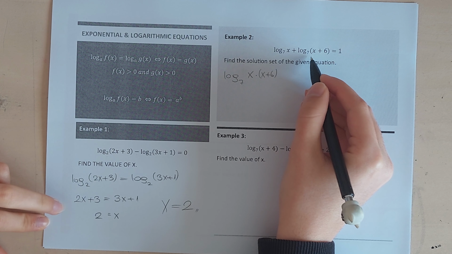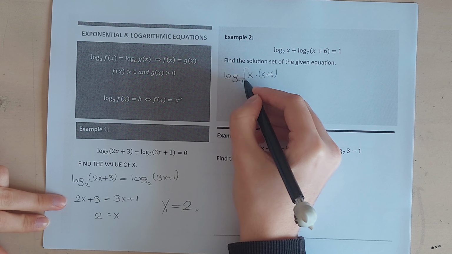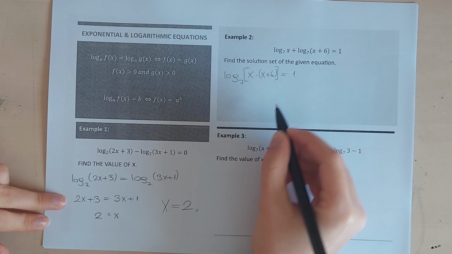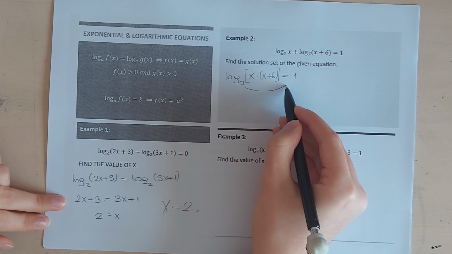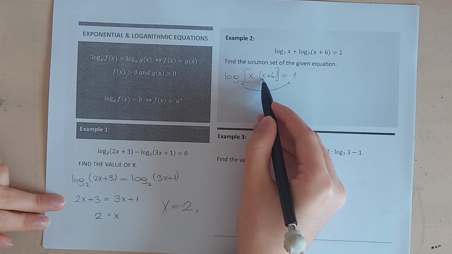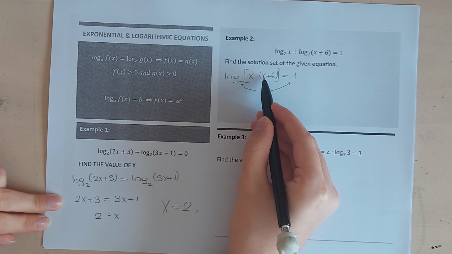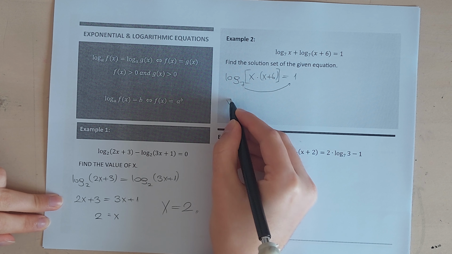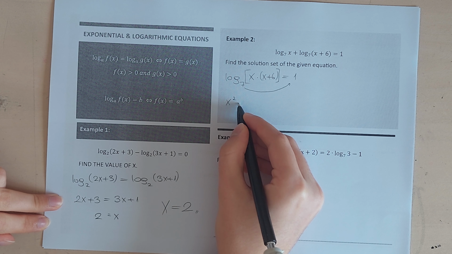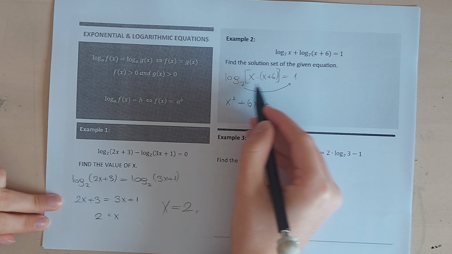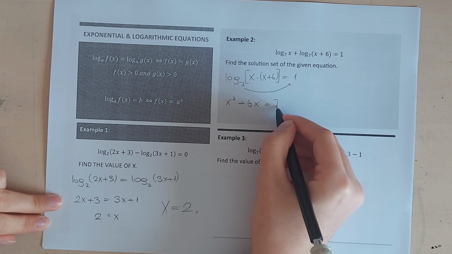Since they are addition, I can rewrite them as multiplication inside of one logarithmic function. This is equal to 1. If I move 7 under 1, I get that x times (x plus 6) is equal to 7 to the power of 1. I write x times (x plus 6) as x squared plus 6x, and this is equal to 7 to the power of 1, which is 7.